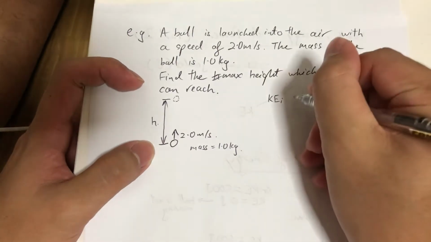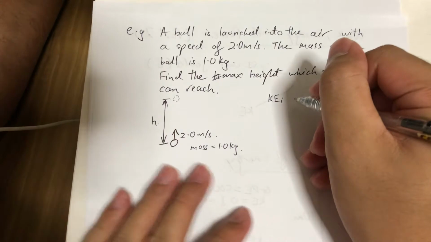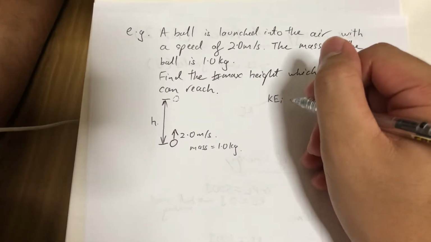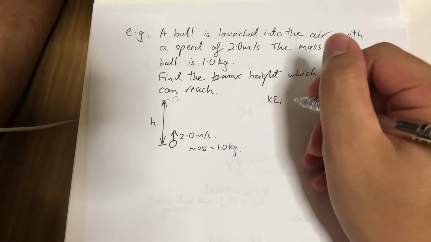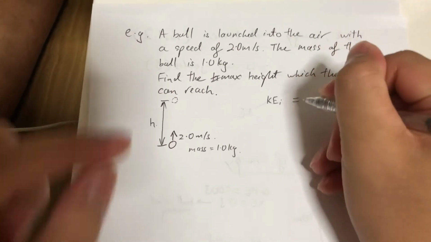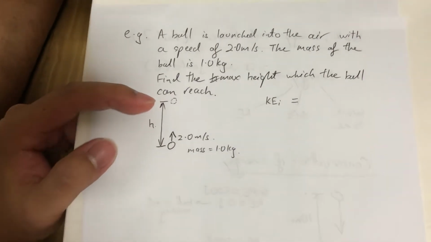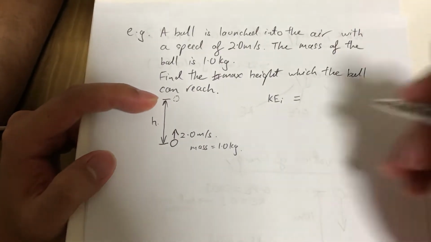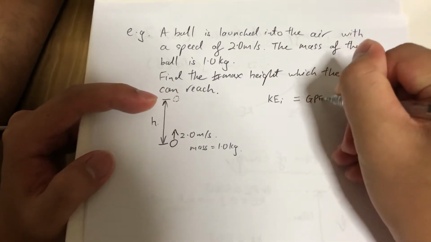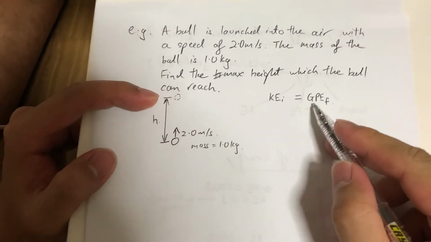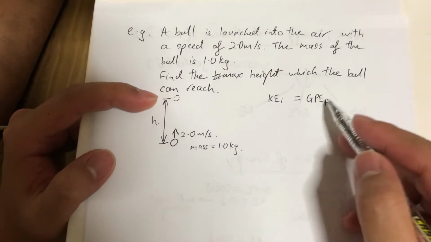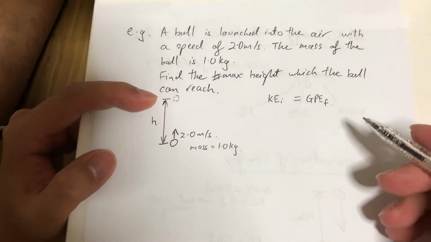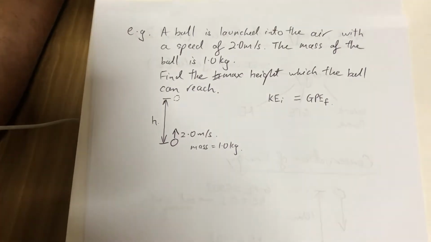After we have found out all the energies at the start, we can move on to the final state, which is at the highest point. When the ball reaches the highest point, what sort of energy is there? Yes, there's gravitational potential energy. I put it as GPEF, where F means final here. Is there any kinetic energy at the end? No, actually, there's no kinetic energy at the end.